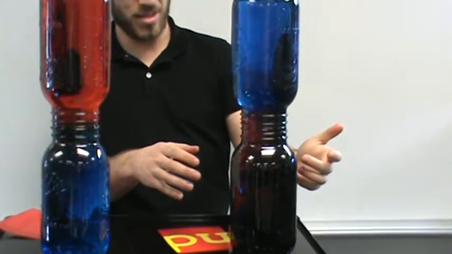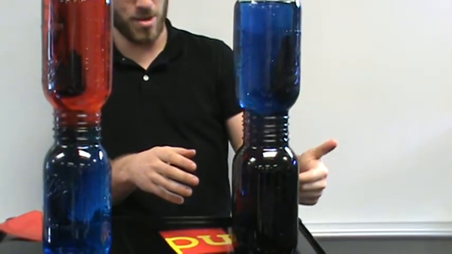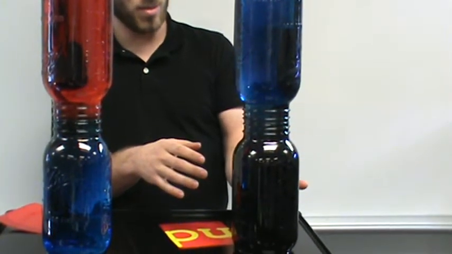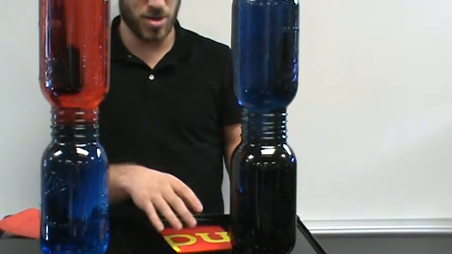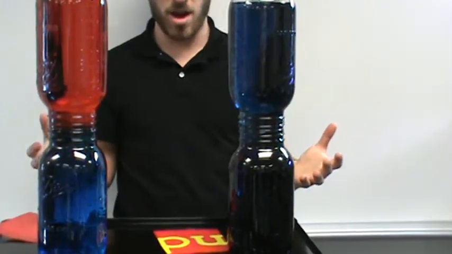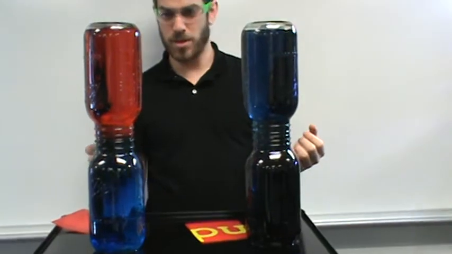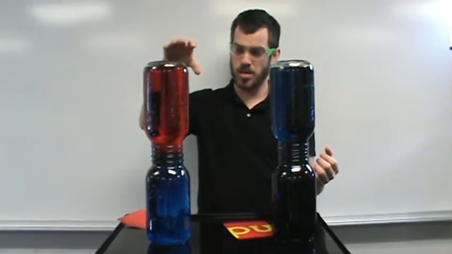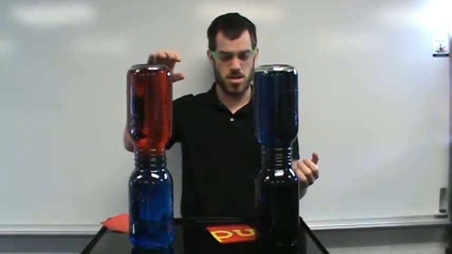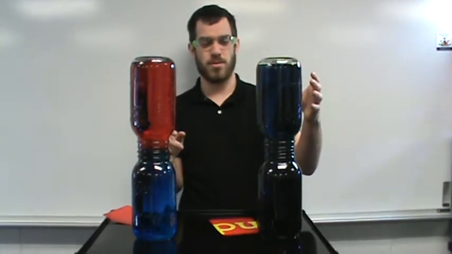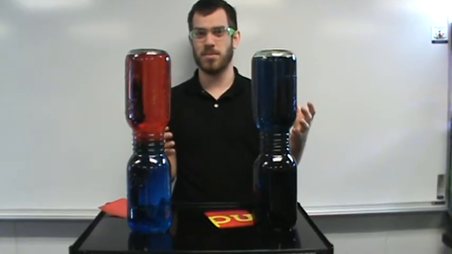And as you can see, it looks like the cold dropped down almost immediately while the warm one started rising. If you look at the 2 jars right now, this one doesn't look a whole lot different than it did when it started. And this one, they're both purple. Can you explain to me why that is?